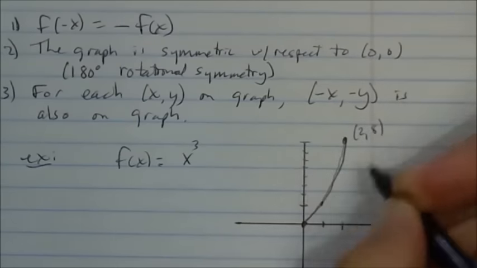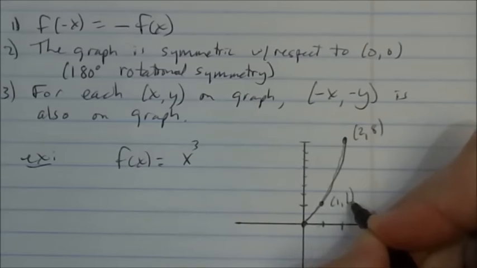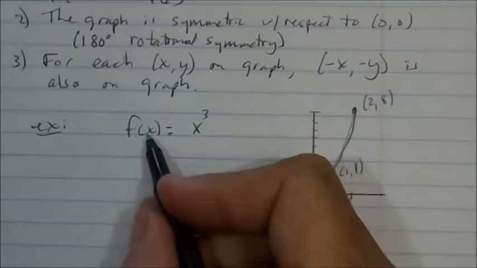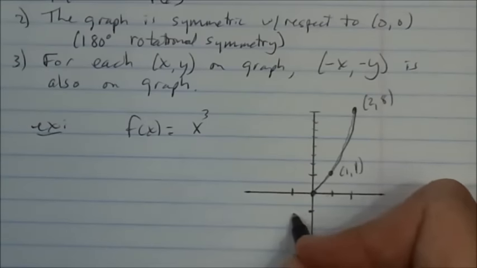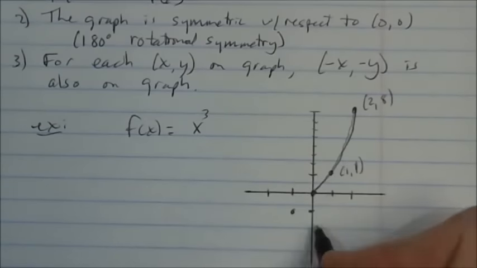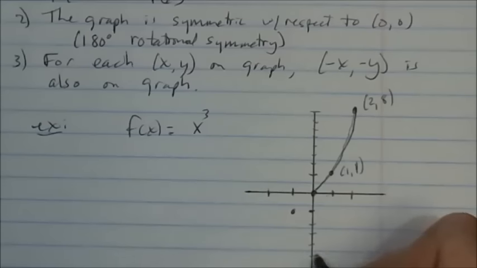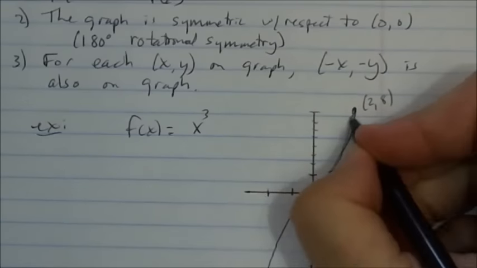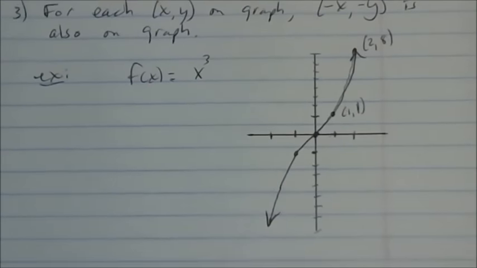This is (2, 8). This is (1, 1), and (0, 0) is on the graph. Well, if you go to x equals -1, -1 cubed is -1, and -2 cubed is -8. So a cubic graph looks like this, y equals x cubed.